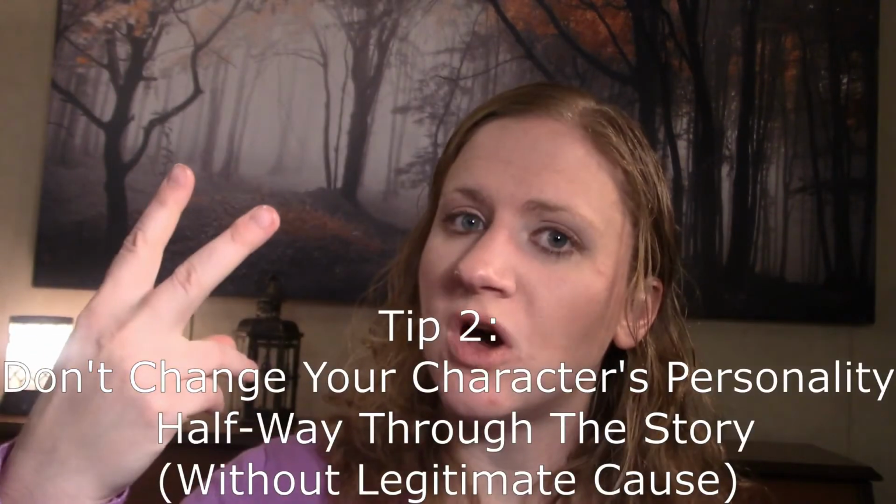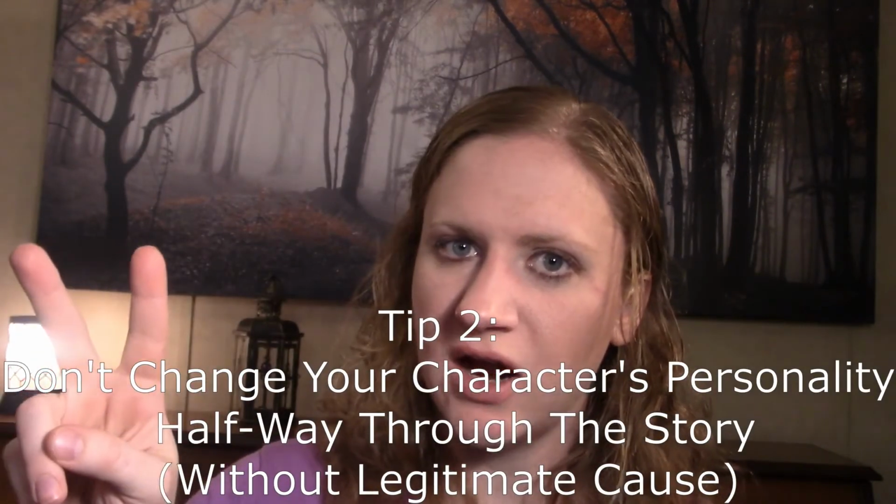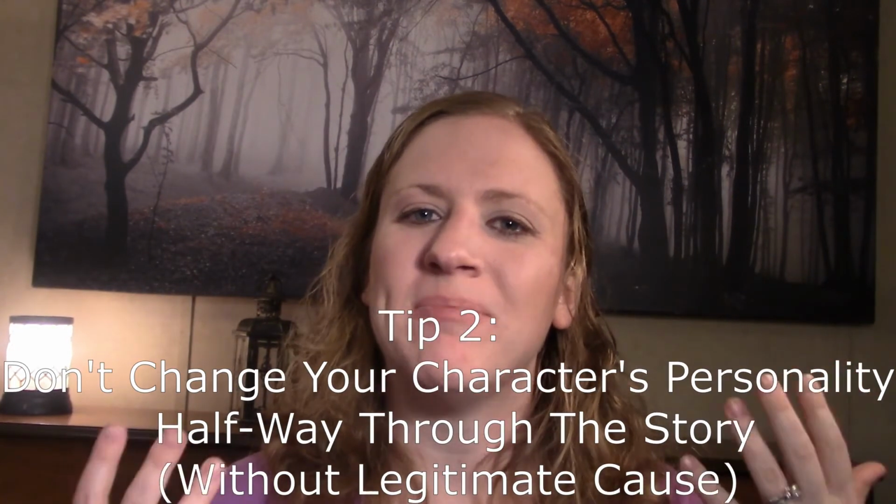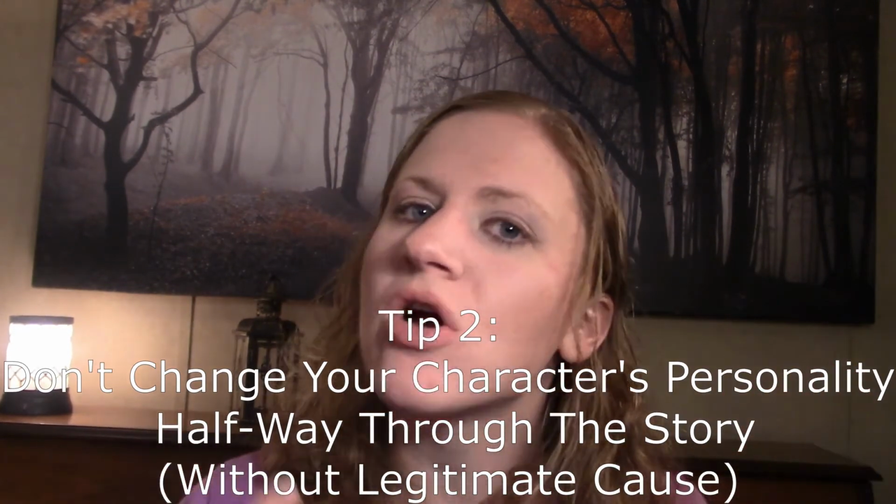So number 2 on our list of don't do this to your character is personality changes. Your character cannot have a massive personality change without cause in the middle of your story. Now, if it's a character arc, that's fine. But if it's just straight out of nowhere, just random twisting of the character's personality, like you're trying to have your anti-hero turn into a hero, you might have some problems.